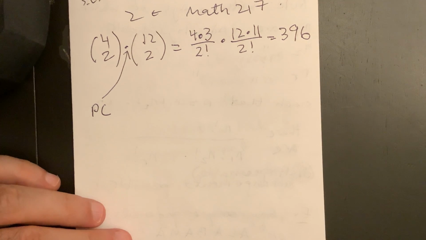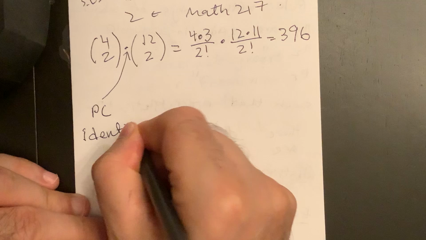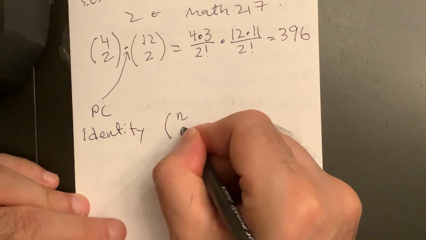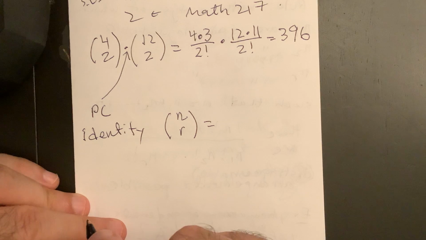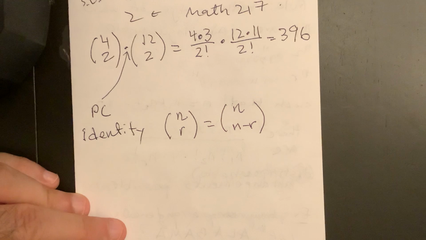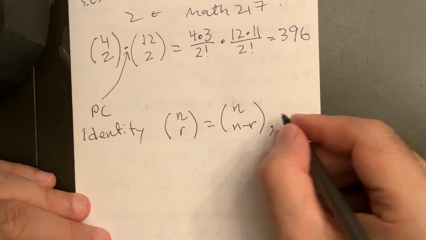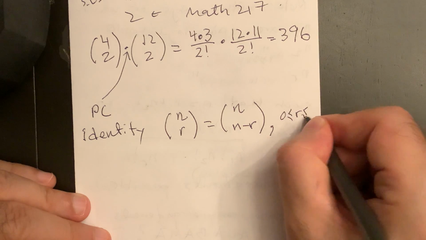One thing about the combinations is that we have an identity. It's pretty simple. It is that n choose r, the number of ways to pick r from n, is the same as the number of ways to pick n minus r from n. The reason is that picking r from n is equivalent to excluding the n minus r that you don't pick. Most people can see that that's logically equivalent. So these, in fact, are the same. Here, of course, r is between 0 and n.